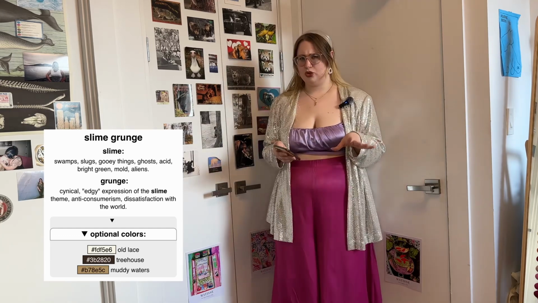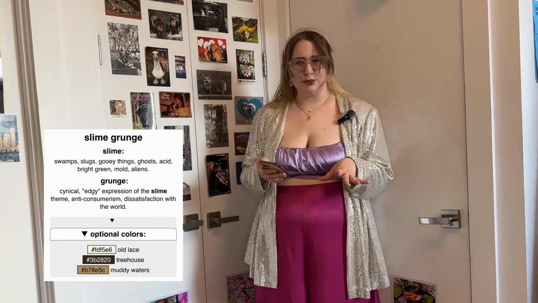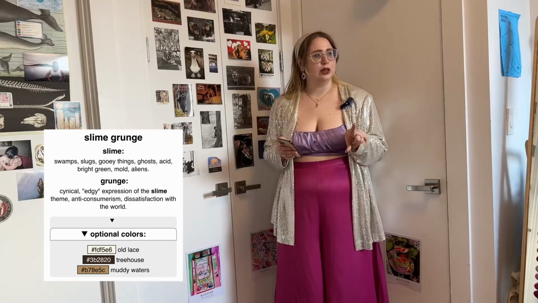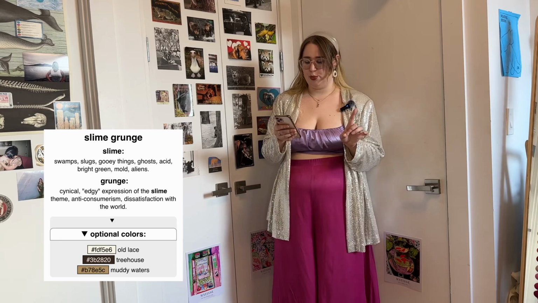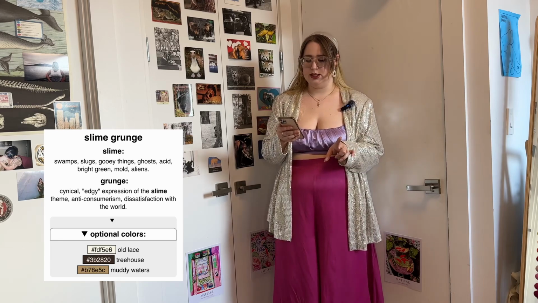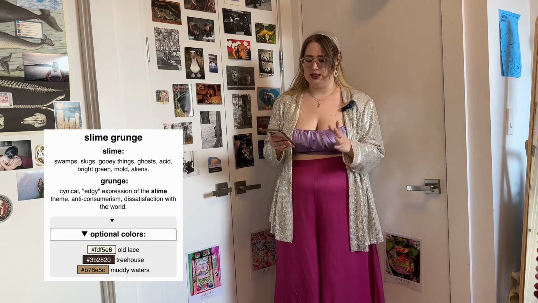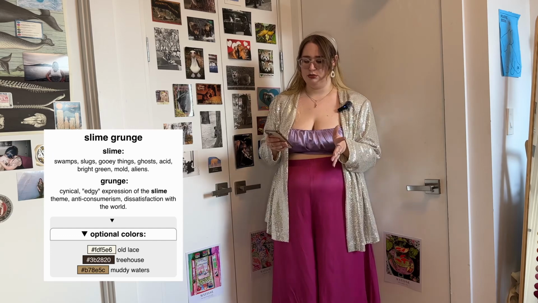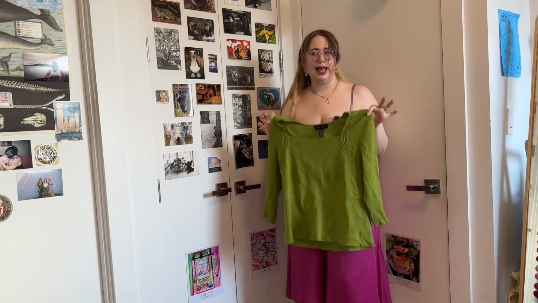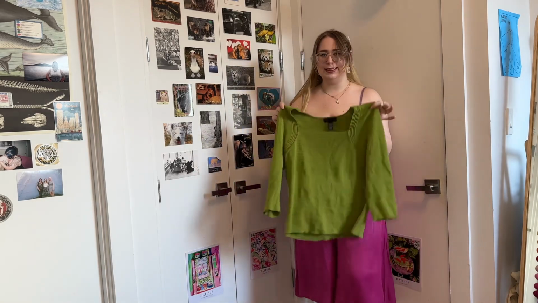It's kind of Shrek. Is Shrek slime grunge? The optional colors here kind of work because they're all brown tones, and I feel like that can kind of be worked into both slime and grunge. This might be the most bright green thing that I have, but I'm not sure it's giving slime grunge.